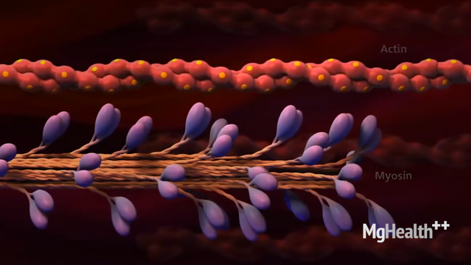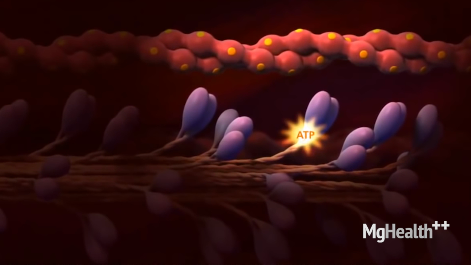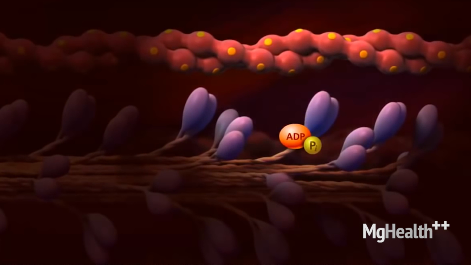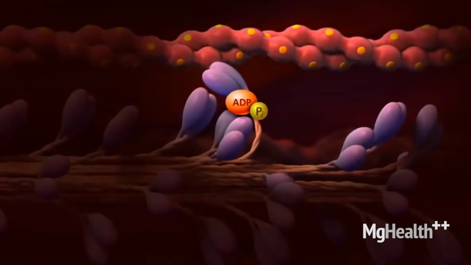So how is magnesium involved? In order to attach to the actin filament, the myosin head needs energy. It gets this energy when the ATP molecule it is attached to is converted into an ADP molecule, adenosine triphosphate into adenosine diphosphate. After the myosin head binds to the actin filament and the actin filament slides further down, the newly converted ADP molecule is released from the myosin head.